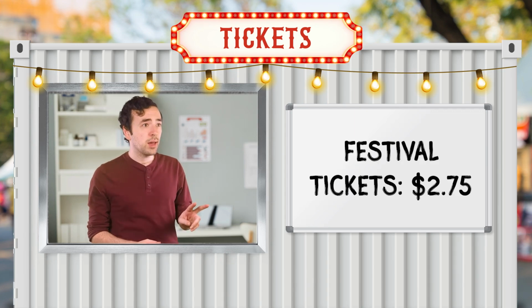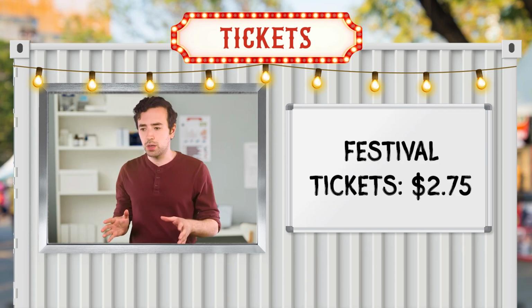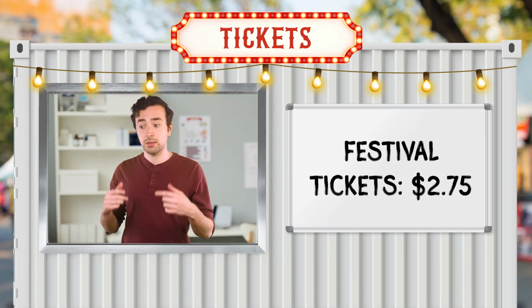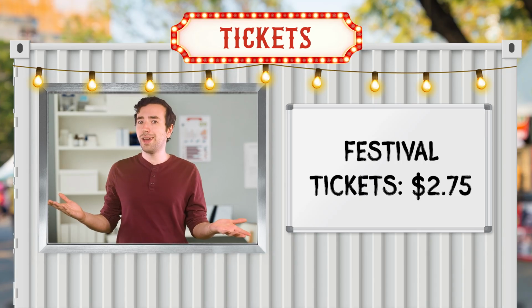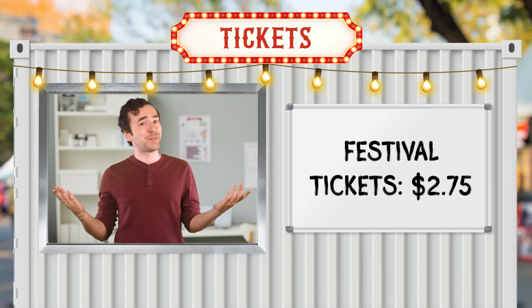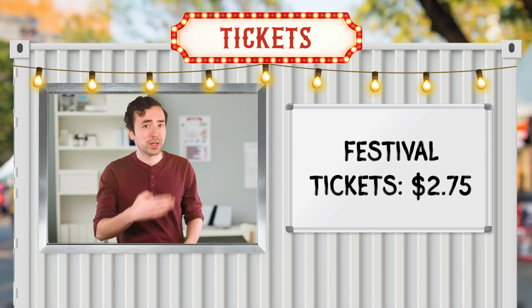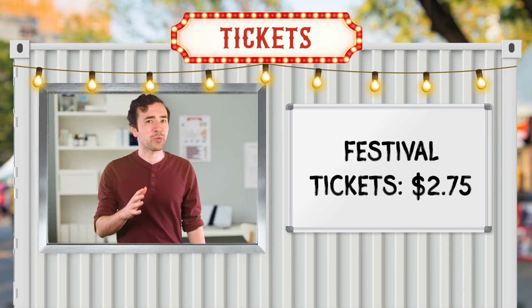All right, 2 tickets. So that'll be $2.75 and another $2.75. So you owe. Oh, hey, mathematicians! Welcome to the festival. My job at the ticket booth is to calculate customers' balances and give them back the right change. Want to help me out?